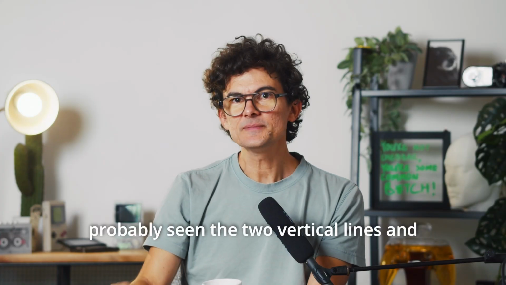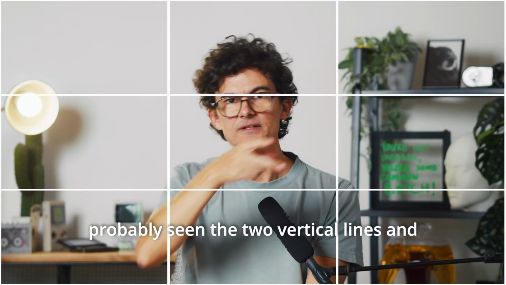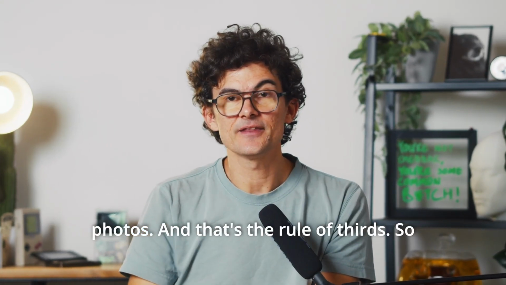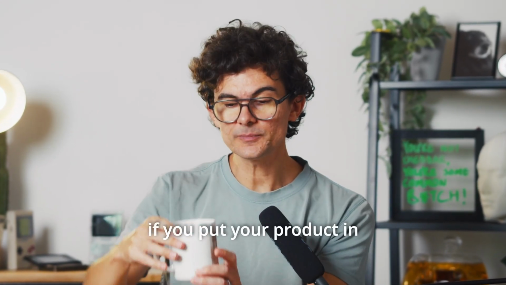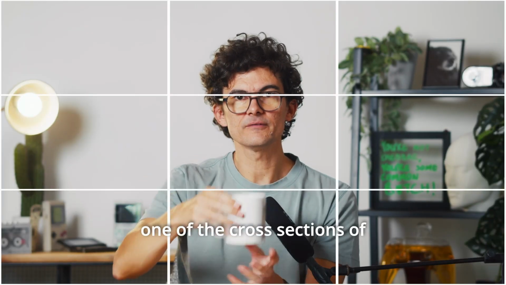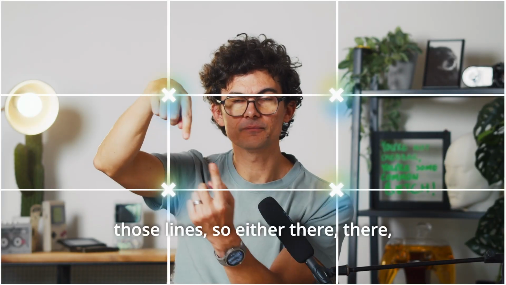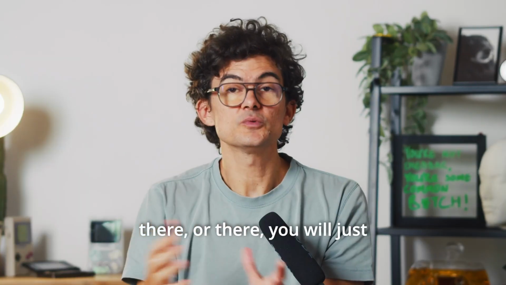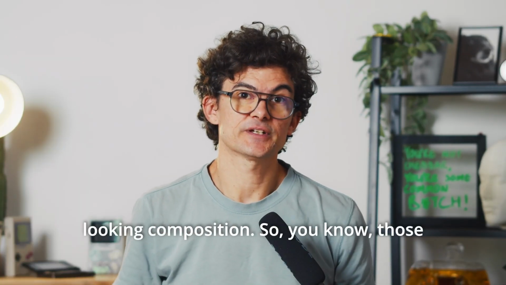And then you've probably seen the 2 vertical lines and 2 horizontal lines on your phone when you're taking photos. That's the rule of thirds. So if you put your product in one of the cross sections of those lines, so either there, or there, you will automatically get a cool looking composition.